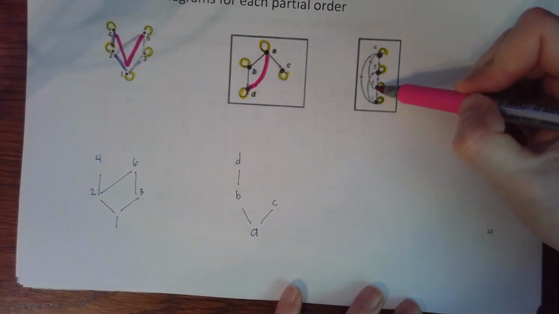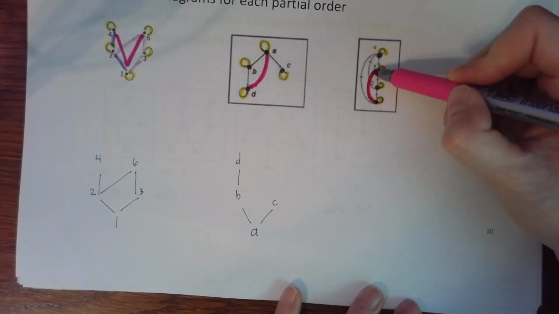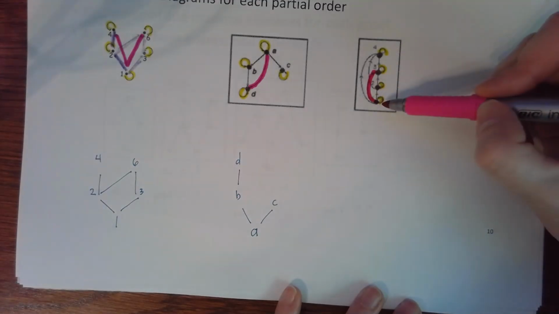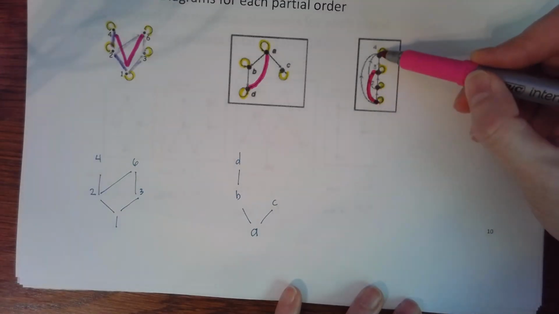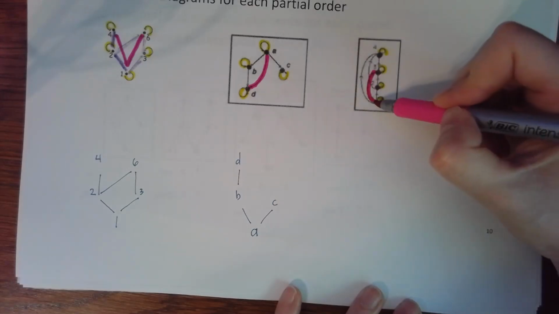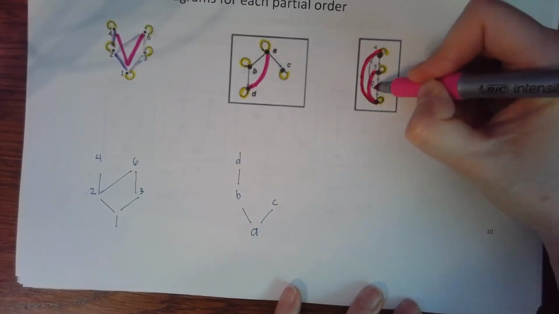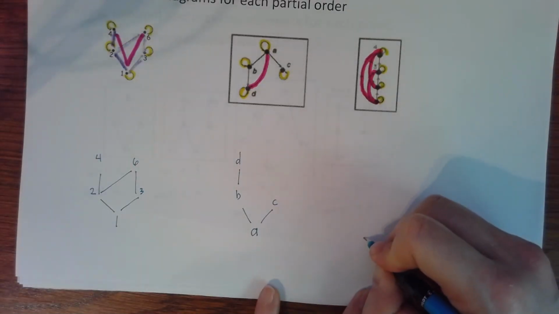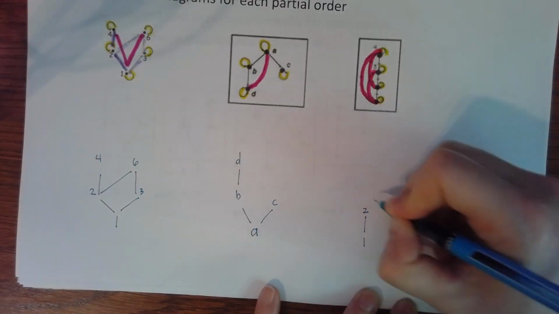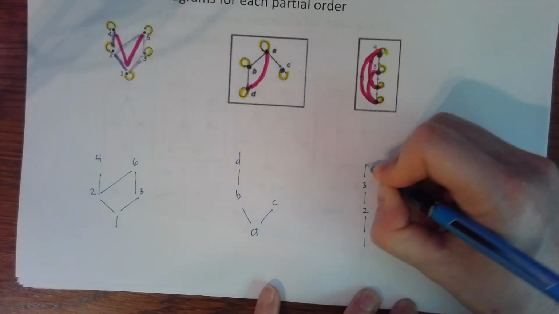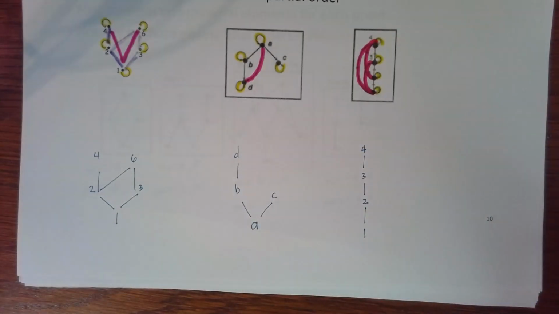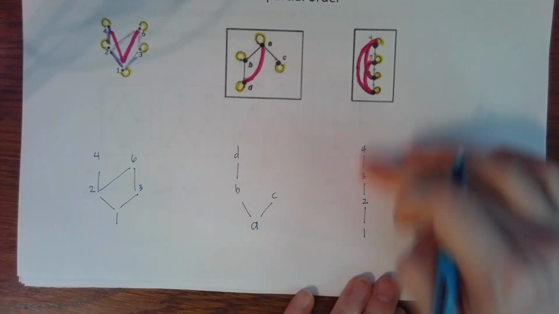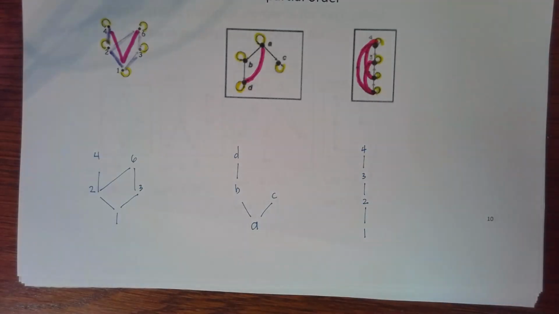Well, 1 is related to 2 and 2 to 3, so that 1 to 3 is a transitive edge. 1 is related to 3 and 3 is related to 4, so 1 is related to 4, that's a transitive edge. So all of these edges coming up here are transitive edges. The only thing that I need in my Hasse diagram is 1 going to 2, going to 3, going to 4. So that significantly simplifies it, and we can easily see that that one is a total order.